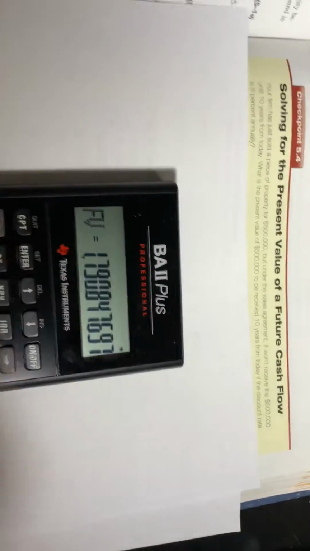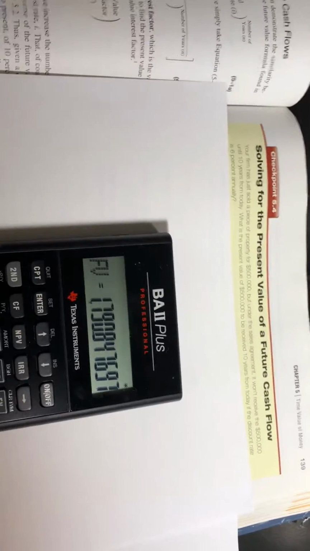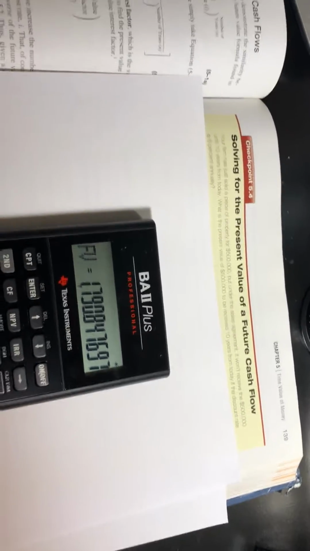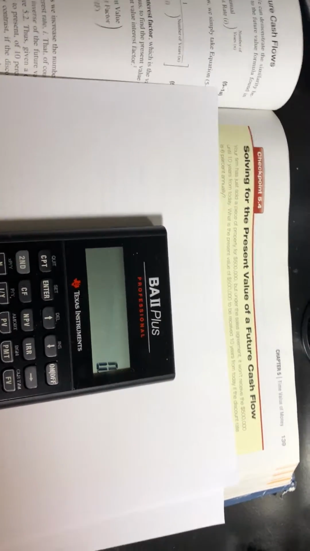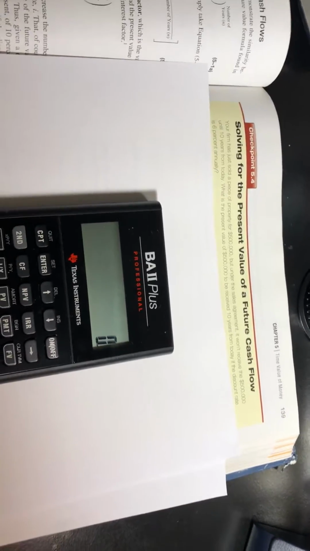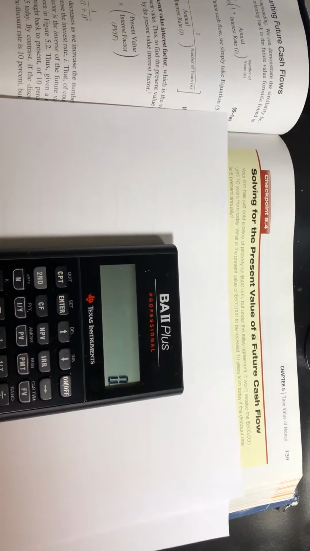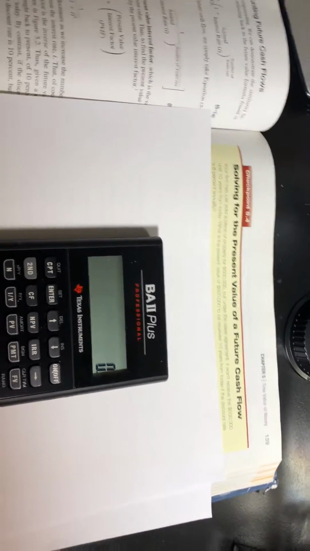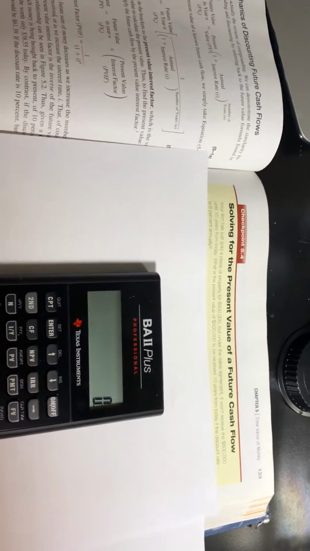Going to our next problem. It states, your firm has just sold a piece of property for $500,000, but under the sales agreement, it won't receive the $500,000 until 10 years from today. What is the present value of $500,000 to be received 10 years from today if the discount rate is 6% annually? So instead of solving for future value, we're actually going to be solving for present value in this problem.